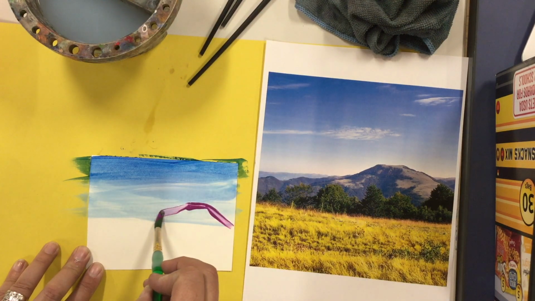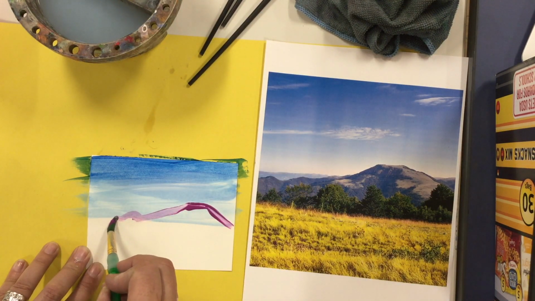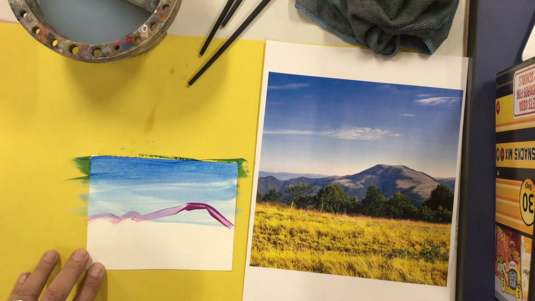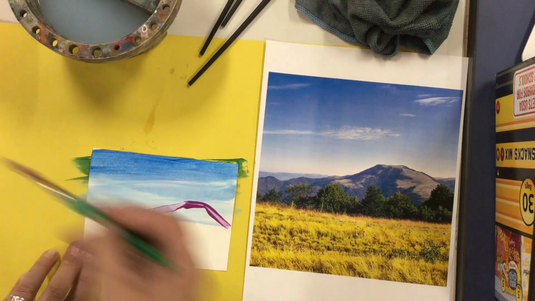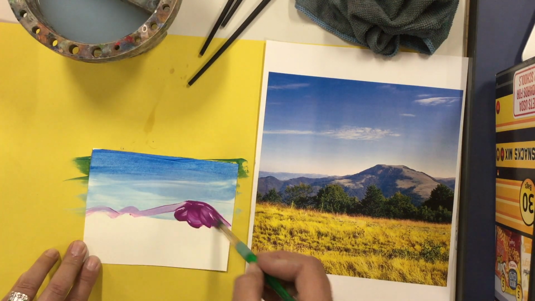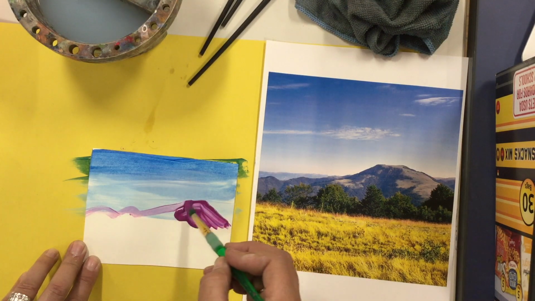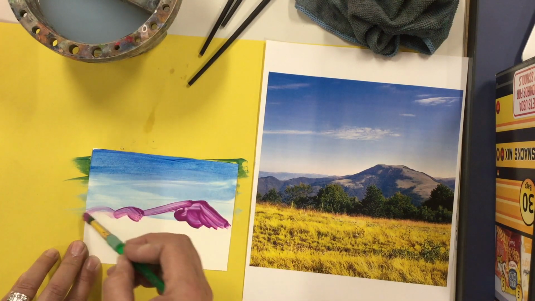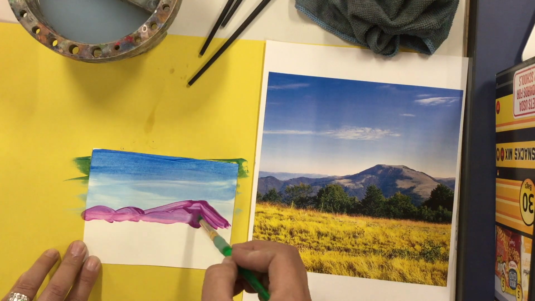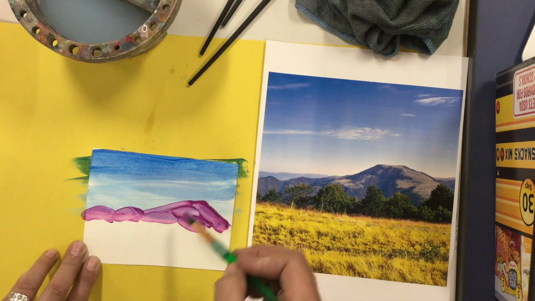Here I'm noticing that this is coming down like that, does a little bumpty, and we're done. So now I'm going to go back over that with some more purple, and I'm just following the shape. It doesn't have to be exact at all. Remember, this is abstract.